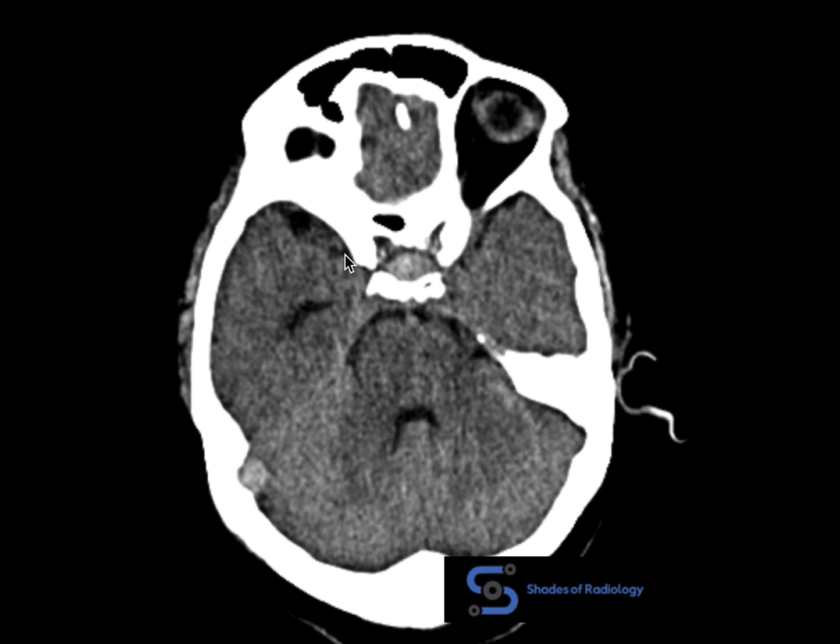And never forget to always look at the sella in the axial sections. You might see incidental macroadenomas.